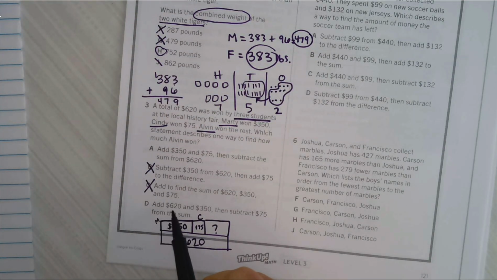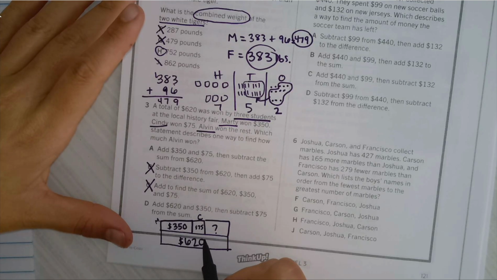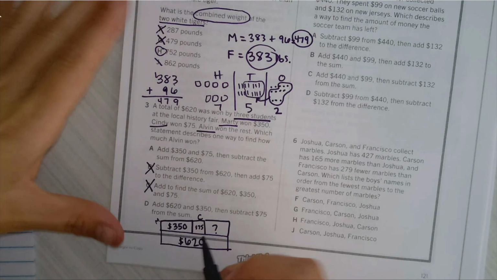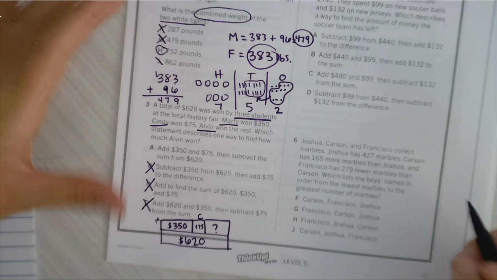This says add 620 and 350. So I'm adding those and then subtracting 75. Why would I add those together? That doesn't make sense to me, because if I add those together, I'm going to get a bigger number. And I shouldn't have to add anything here because I already know what the whole is. That doesn't sound correct to me either.